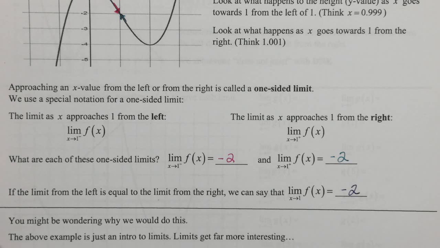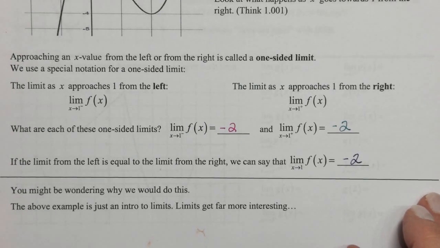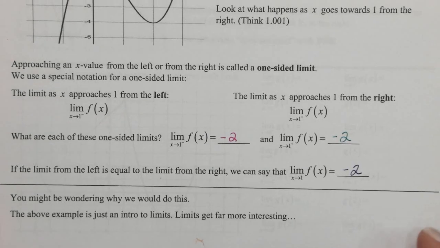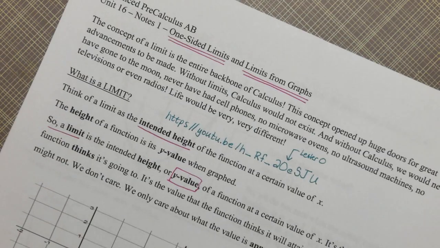So, you might be wondering why we do this. Okay? I would be if I used that as an example. Limits get way more interesting. So this was just a very brief intro. Let's take a look at something else.